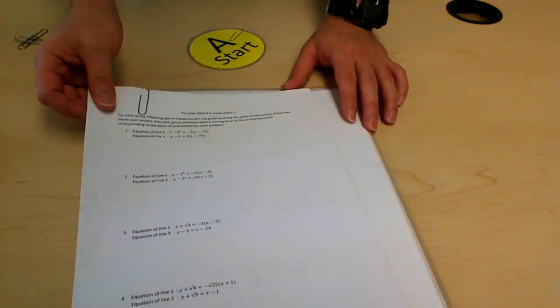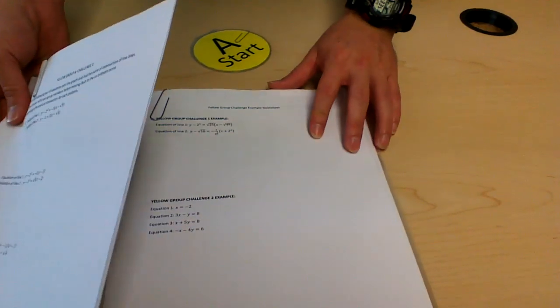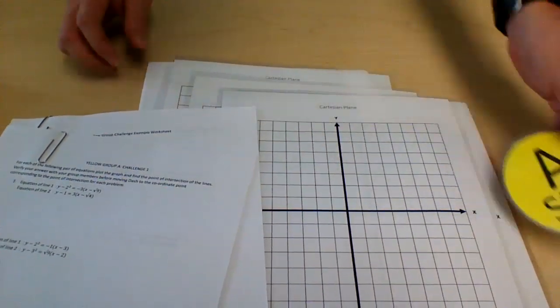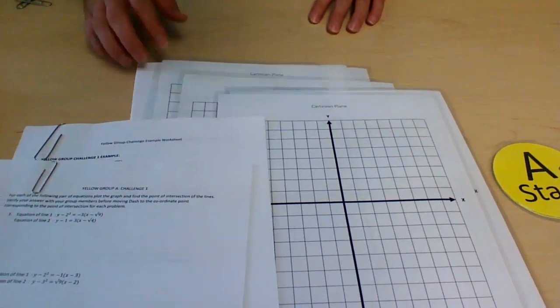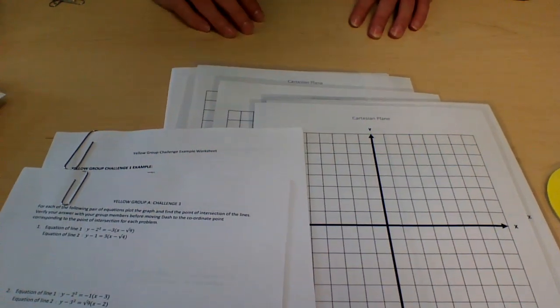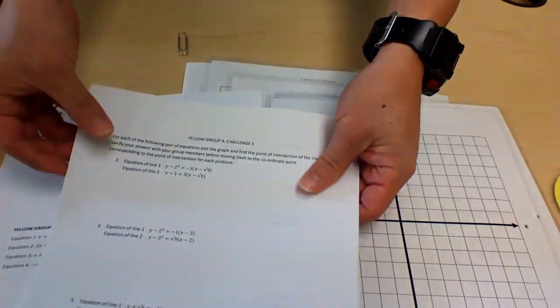So yellow group, challenge 1, they'll be doing finding graphically the equations, intersections of lines. So you'll have them put on their start markers, you give them their yellow group challenge 1, and their yellow group challenge example worksheets. And it's the same deal here where every group member will get a different worksheet.